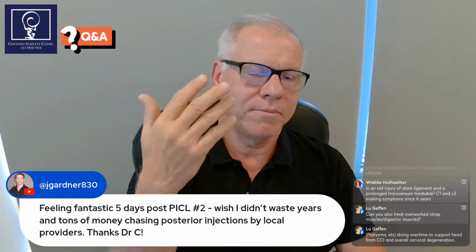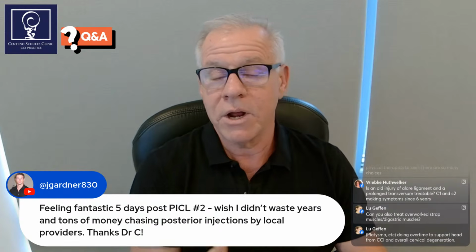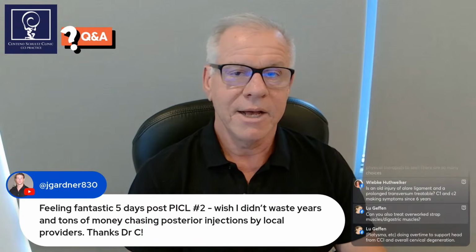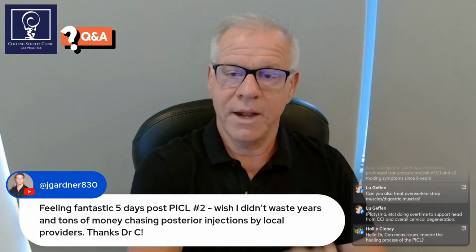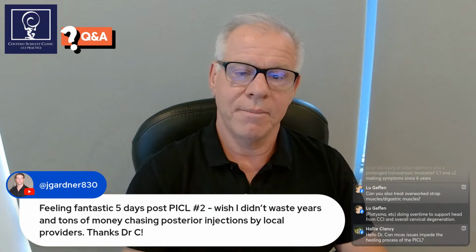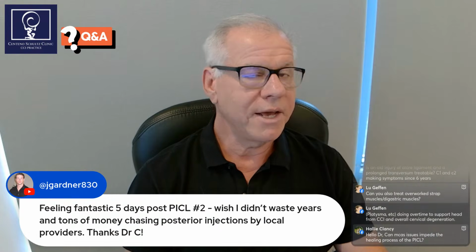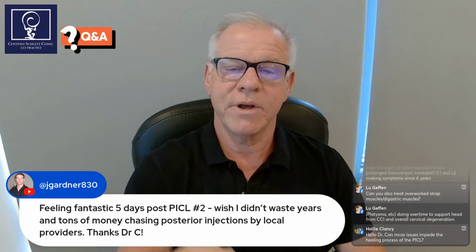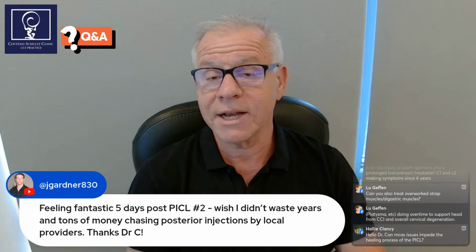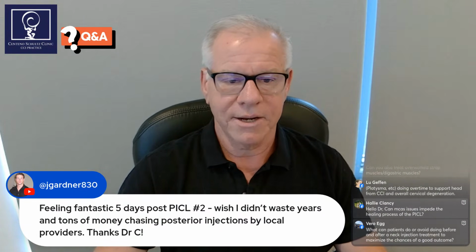Or they're doing posterior PRP or posterior bone marrow when we know they've got a type of CCI that's not going to help, and they're just burning through time, energy, resources, money, etc. So I would agree with you. Getting a good diagnosis and then matching a treatment to that diagnosis is key. So thanks for bringing that up, and I'm glad, obviously, to hear that.